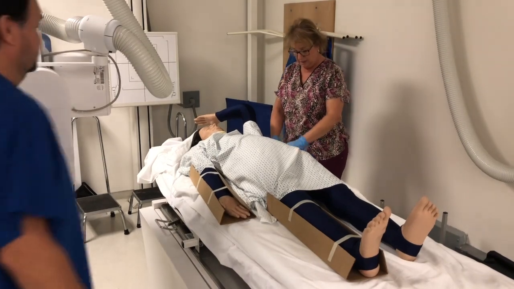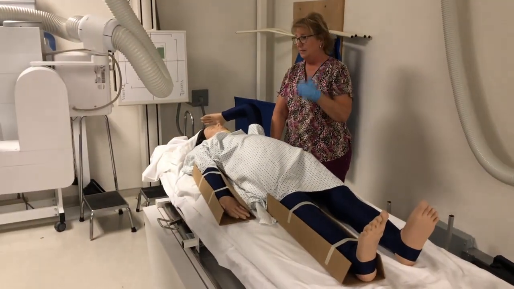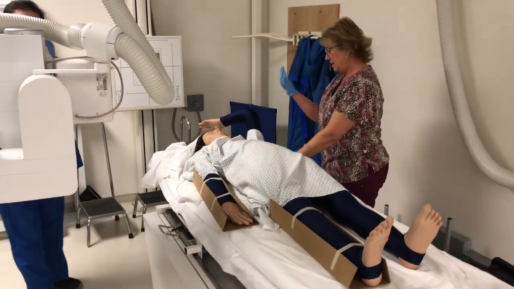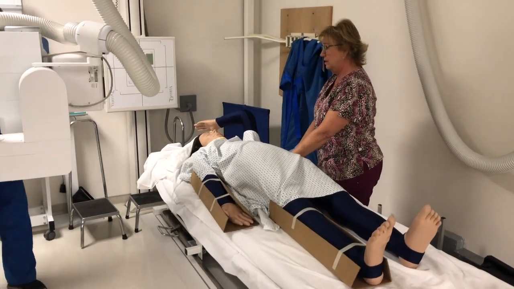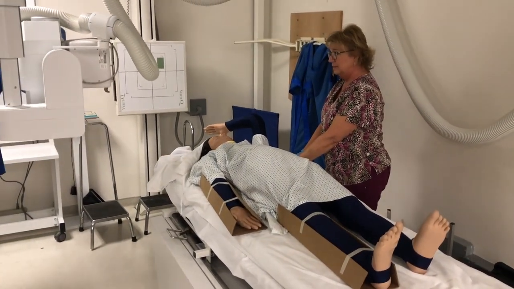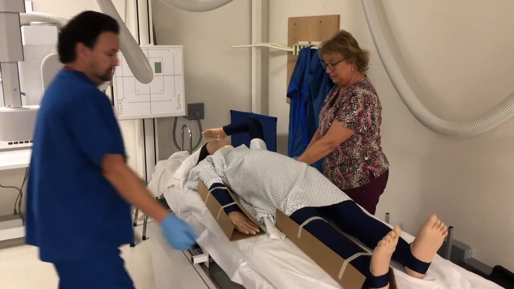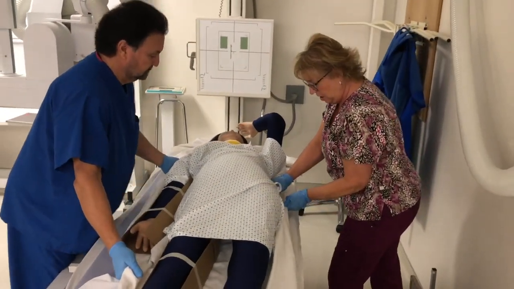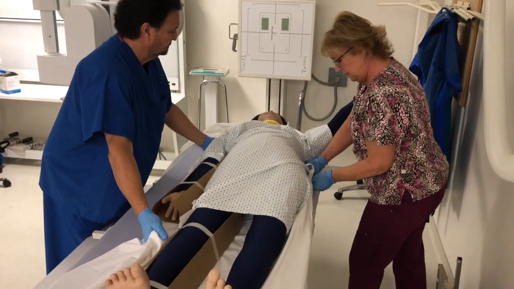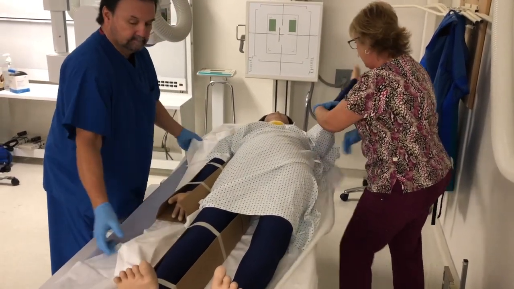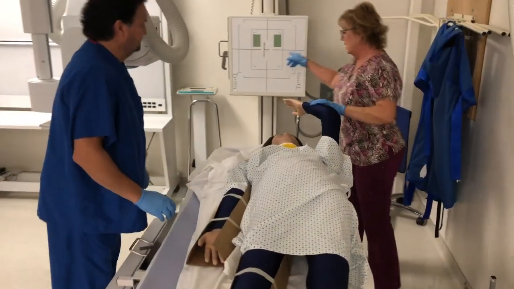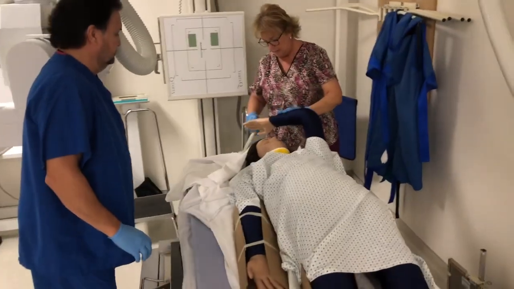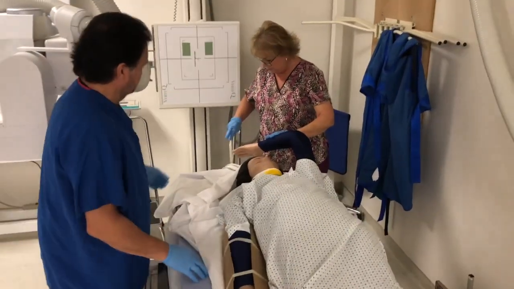All right, so we're gonna slide the patient over to this edge of the board. I'm gonna get her all the way to the edge. Whoops. Okay. Now this can also be done on the gurney against an upright wall bucky.